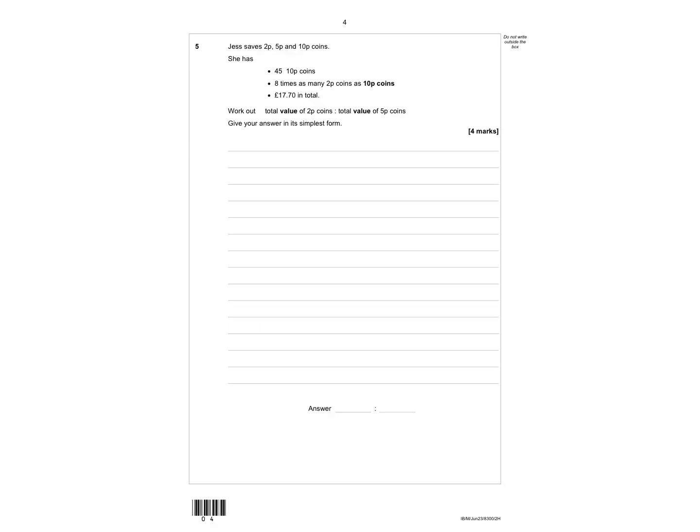Question 5. Jess saves 2p, 5p and 10p coins. She has 45 10p coins, 8 times as many 2p coins as 10p coins, and £17.70 in total. Work out the total value of the 2p coins as a ratio with the total value of the 5p coins. So that's not the number of 2p coins to the number of 5p coins, it's the total in 2p's to the total in 5p's. So let's start this off step by step.